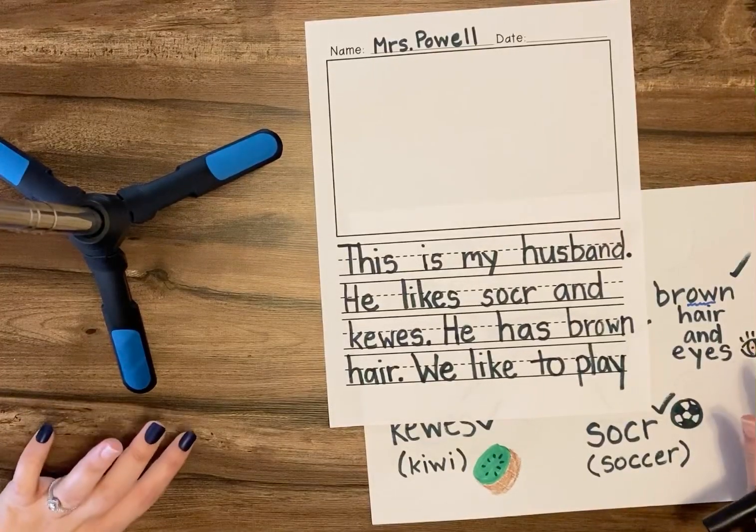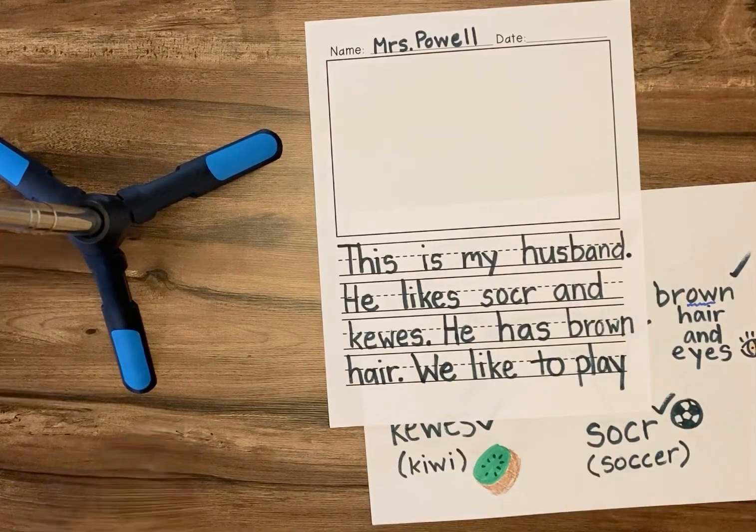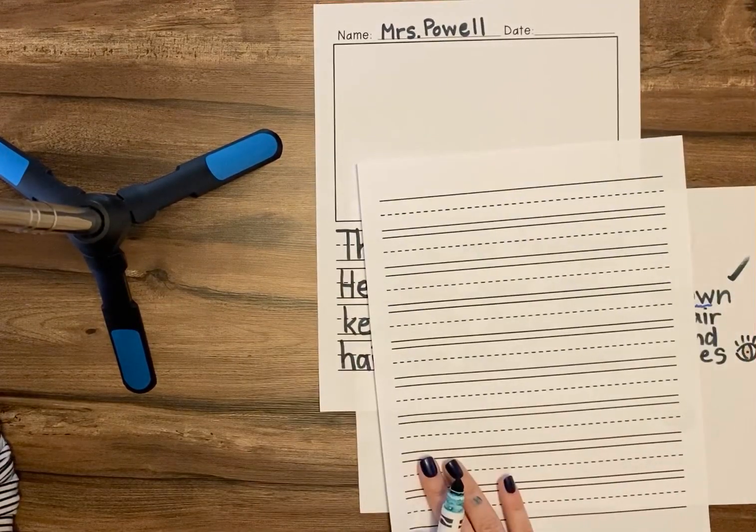Uh-oh, I ran out of room. Don't worry. I knew I was going to challenge myself and write a lot of words. So I printed out another paper so I could keep going.